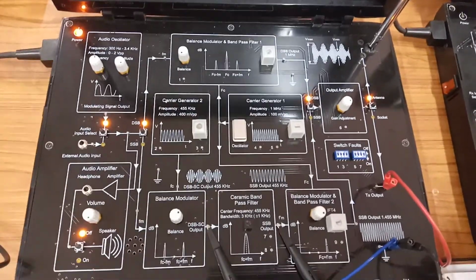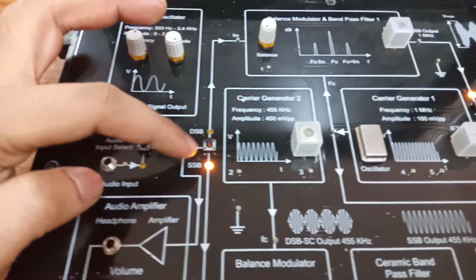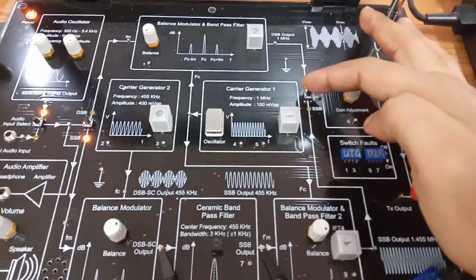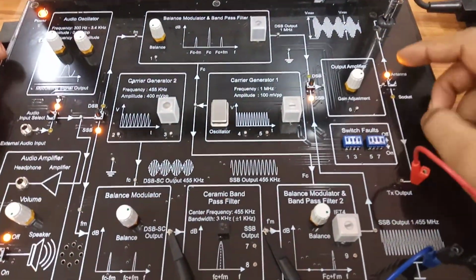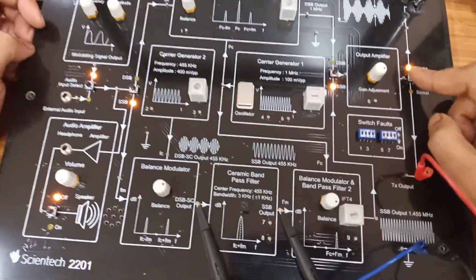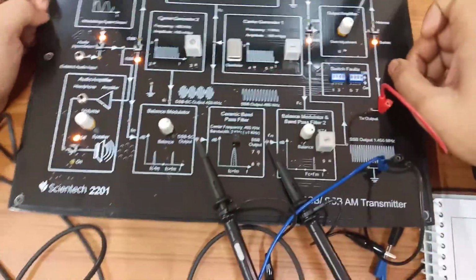So I am going to change this from DSB to SSB. I am just pushing this knob so that we can get SSB, as well as this one from DSB to SSB. First we are going to transmit through the socket, then through the antenna. So I am going to use this socket mode.